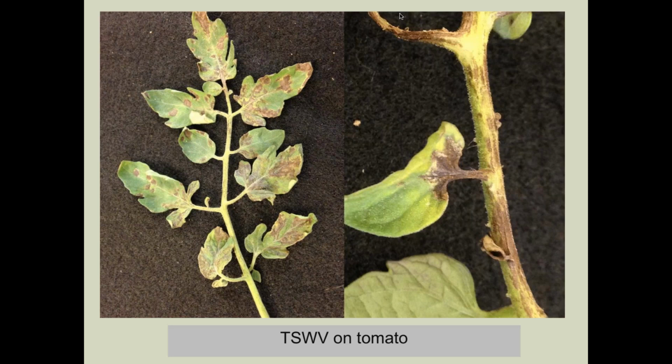There is almost a ring spot on some of the lesions on the leaves, and the mottling pattern made me suspicious of virus, and we did find a few thrips on them, so we tested, and this tested positive for tomato spotted wilt virus.